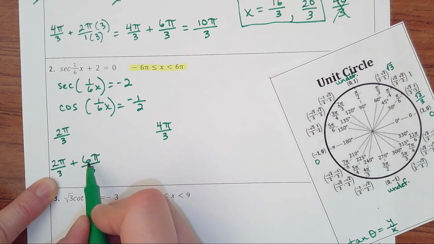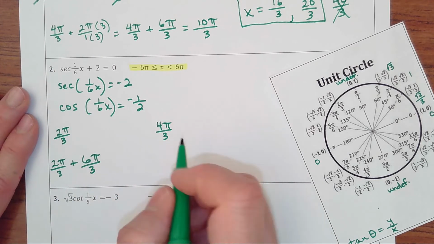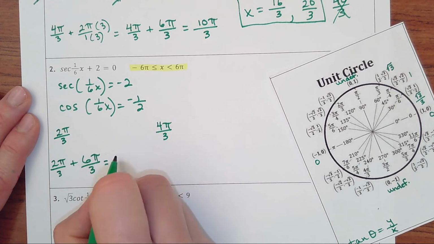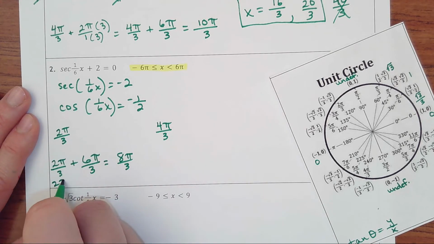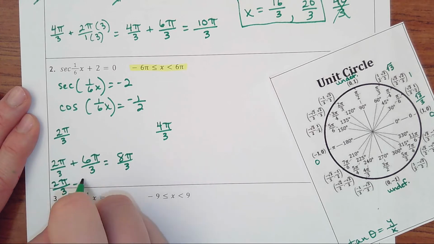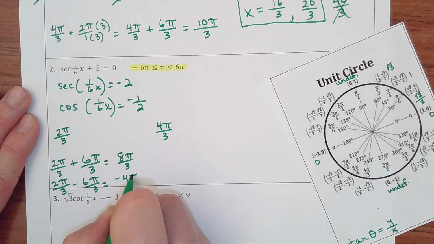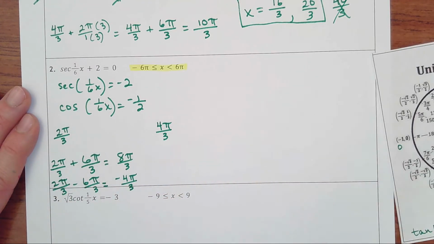Can you do that in your head? 6 divided by 3 makes 2. And so that would be 8 pi over 3. If I subtracted a whole 2 pi from 2 pi over 3, which is 6/3, 2 minus 6 would be negative 4 pi over 3.